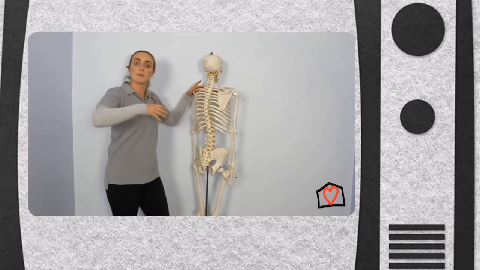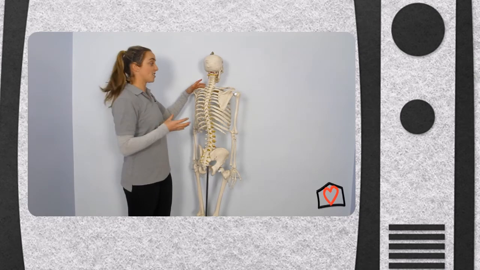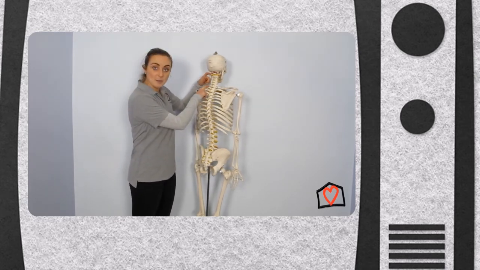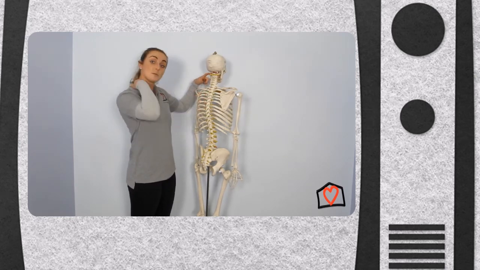Now when we look at the spine, we split it up into a series of sections. So we'll work through from top to bottom. Now the first 7 vertebrae are the cervical vertebrae, and these are the ones of your neck.